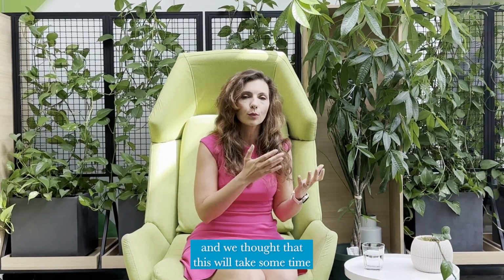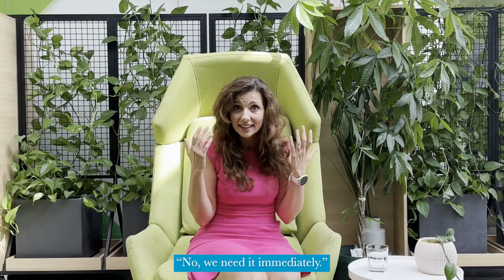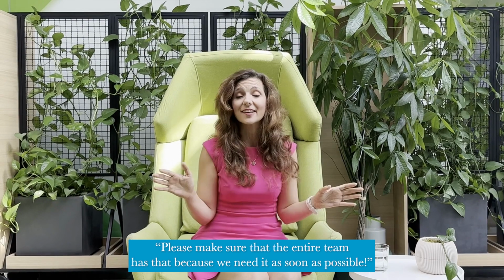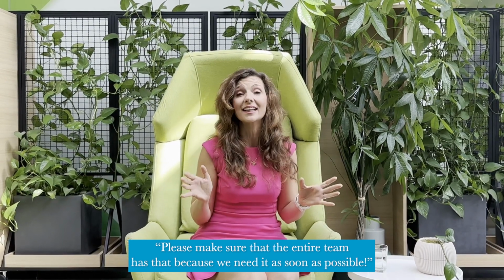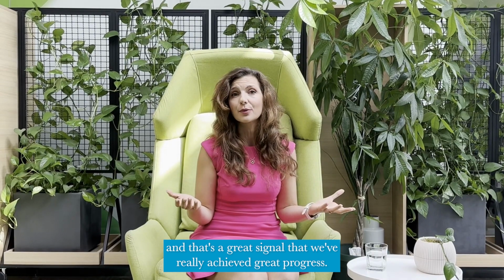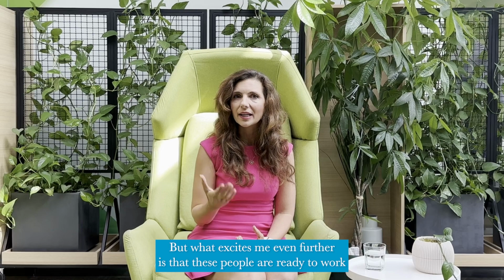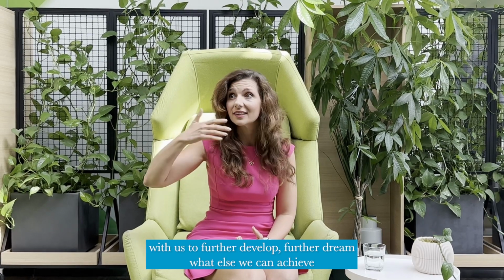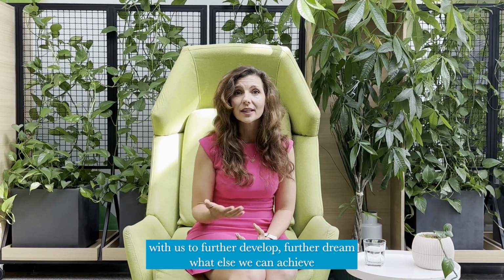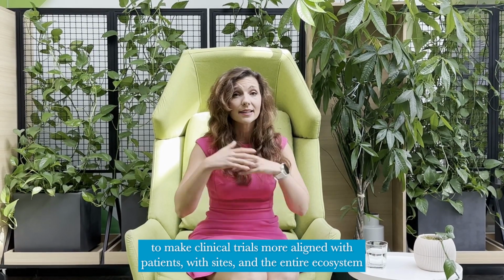And we thought that this will take some time, but when the leaders saw the new version, they said, no, we need it immediately. Please make sure that the entire team has that, because we need that as soon as possible. And that's a great signal that we've really achieved a great progress. But what excites me even further is that these people are ready to work with us to further develop, further dream what else we can achieve to make clinical trials more aligned with patients, with sites, and the entire ecosystem.